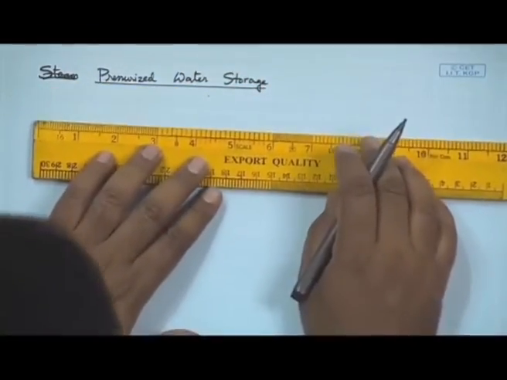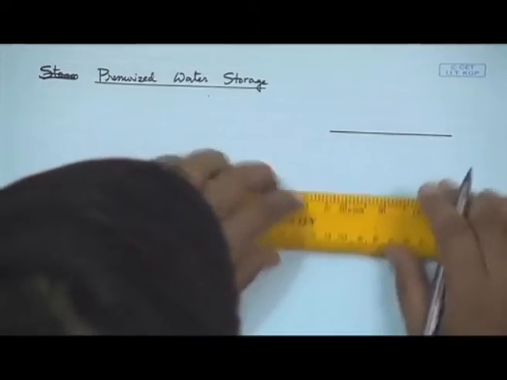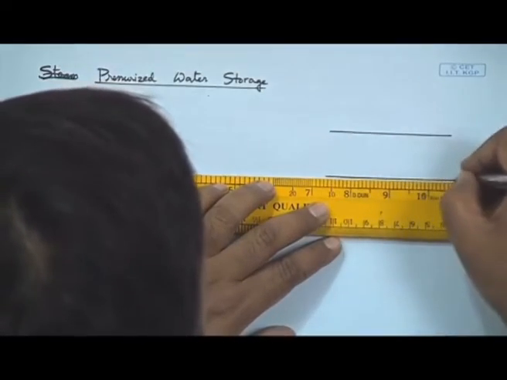We will represent the pressurized water storage, the accumulator rather, in the form of a cylinder.